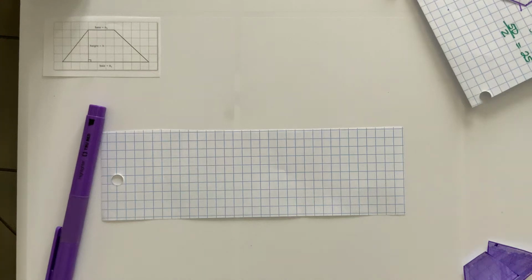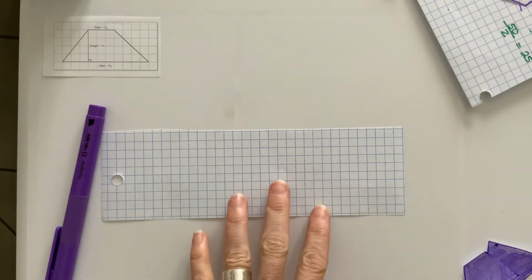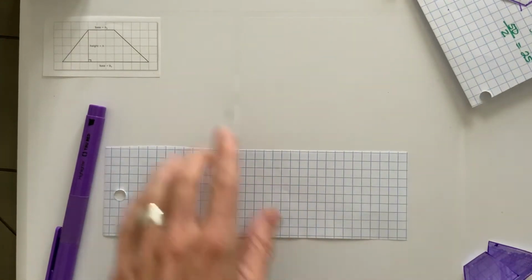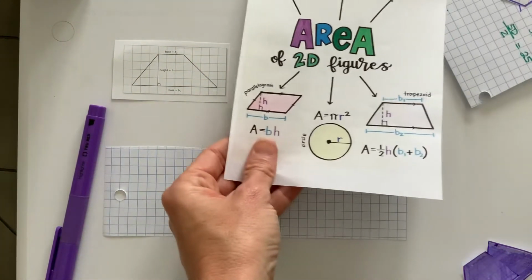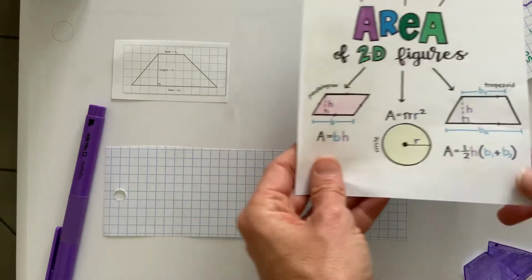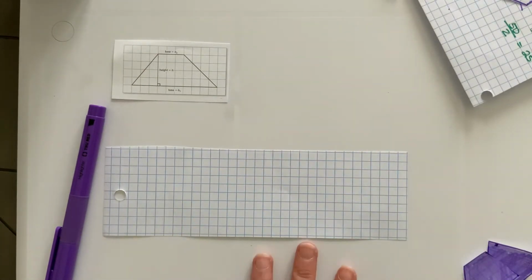Right, so finding the area of a trapezoid is probably our most complicated of these formulas. So we're going to go over that original example one more time, and then we're going to do the guided notes together where we're going to walk you through those steps. Okay, so here we go.